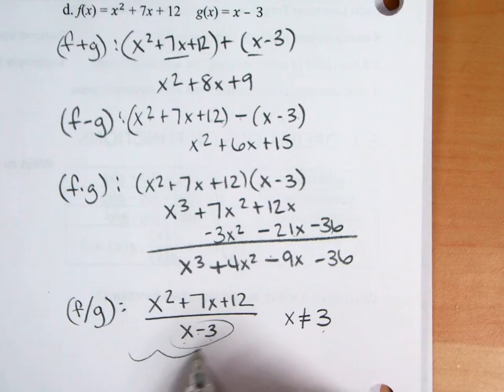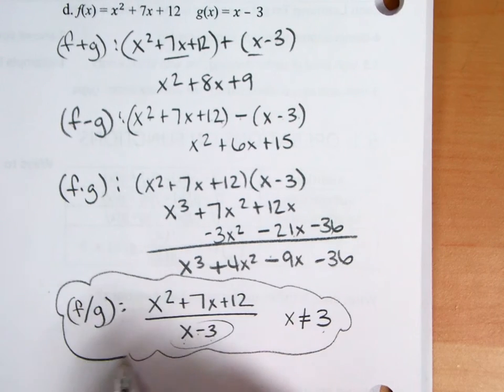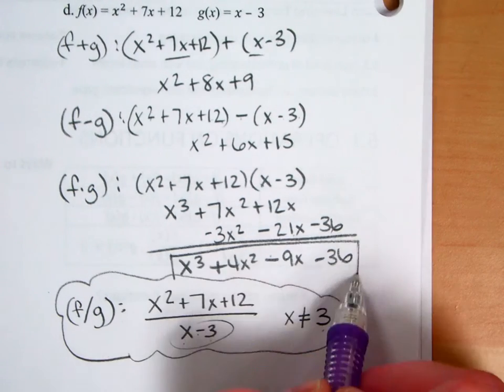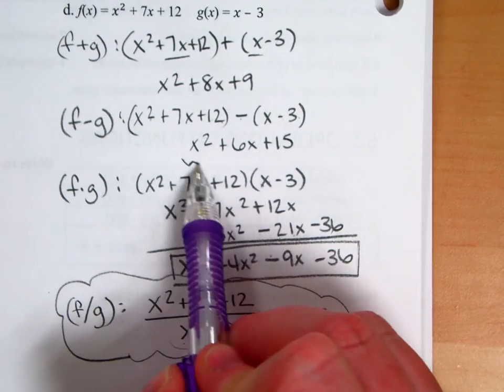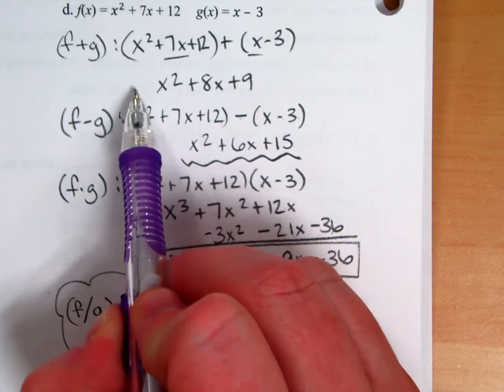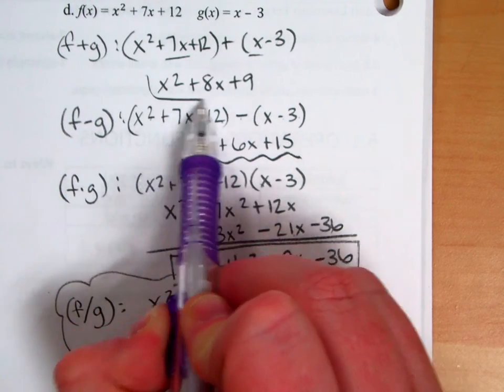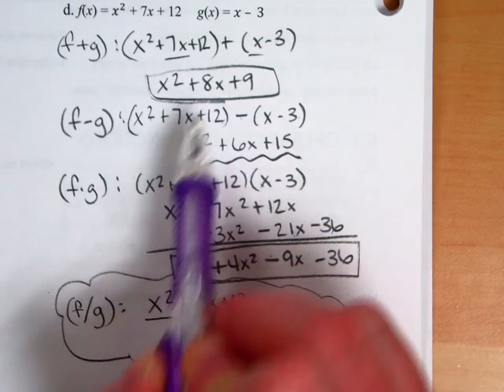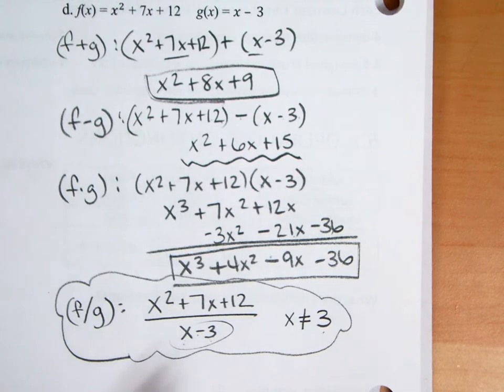So this whole thing here is this solution. This is the multiplication solution. This is the subtraction solution. And then this is the addition solution. That's it. That's all you do.